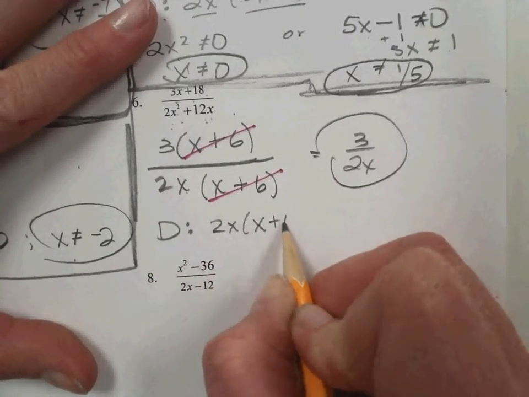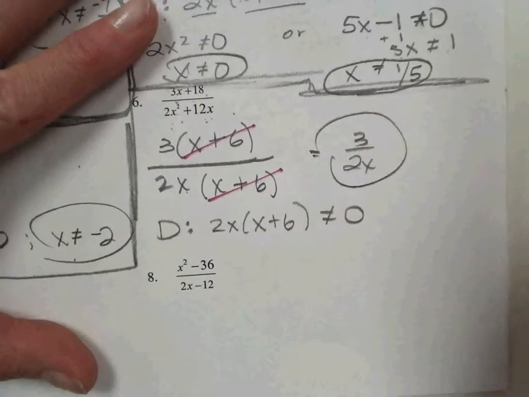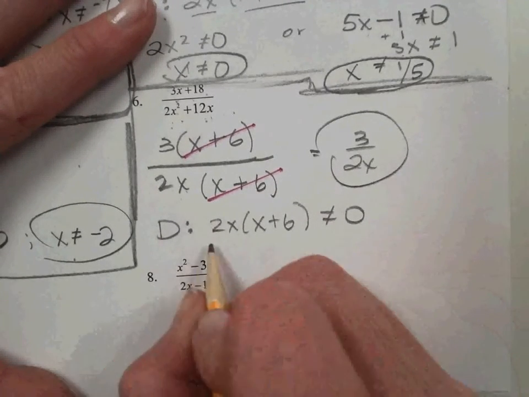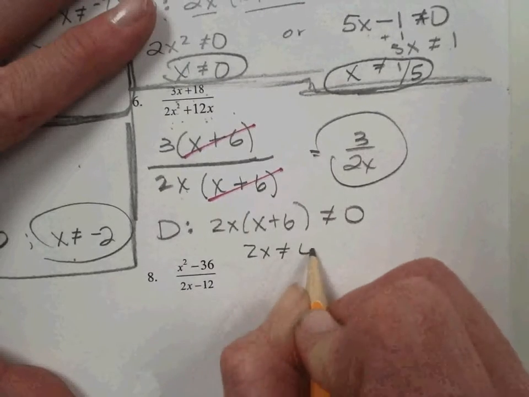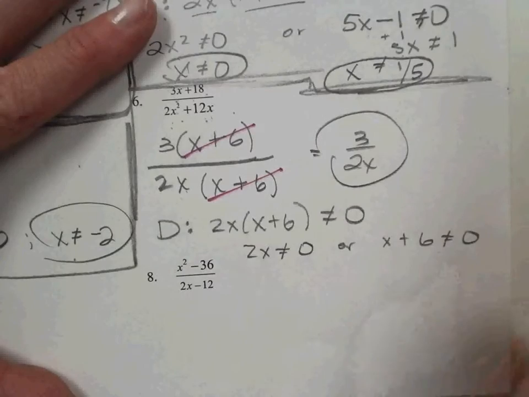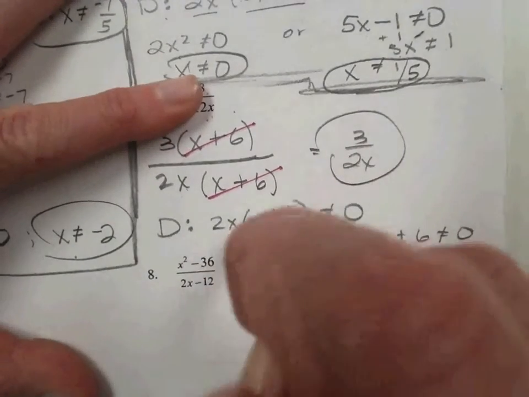And then we find the domain. 2x times x plus 6 cannot equal 0. That sets us up to say either 2x cannot equal 0 or x plus 6 cannot equal 0.